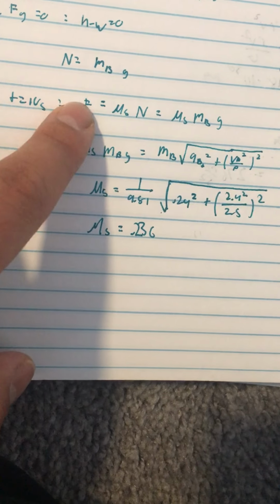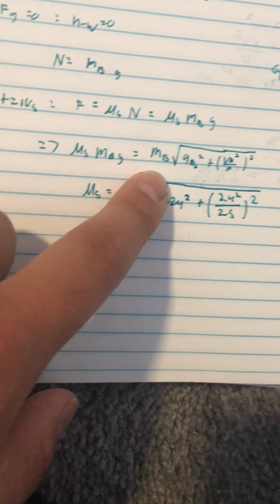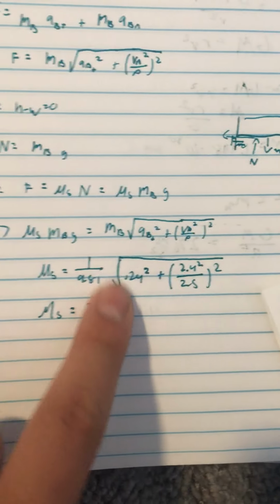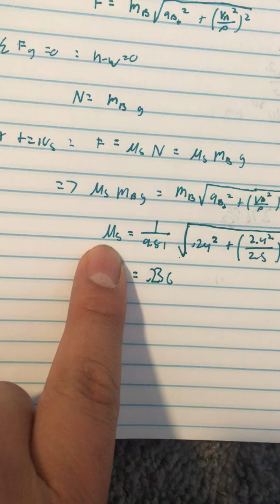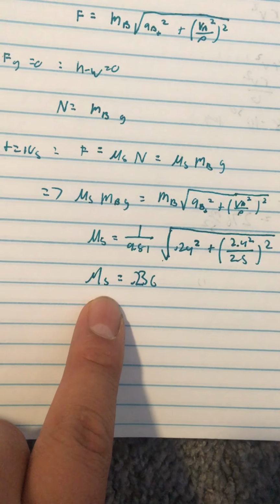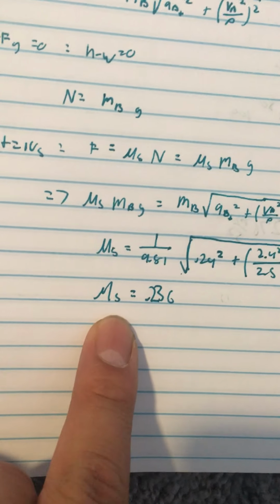This right here has to be equal to that force it felt, so the force between them is what we found earlier. Then we solve everything for the static coefficient, and we get 0.236. That's going to be it for 5.